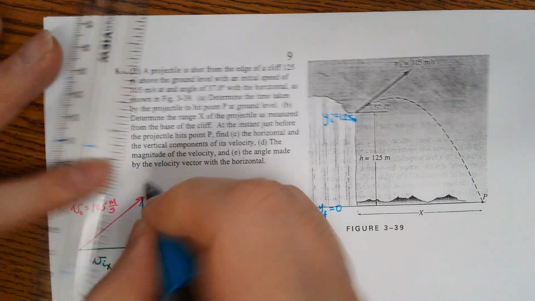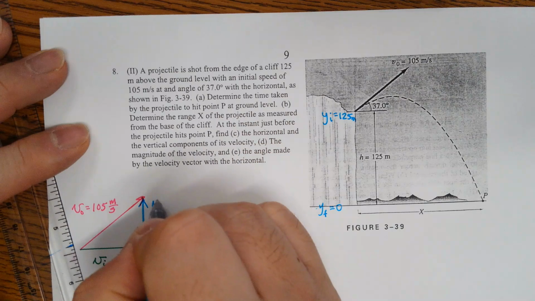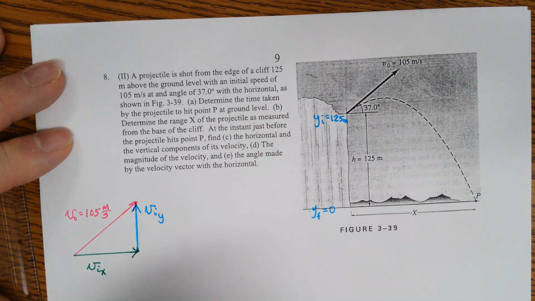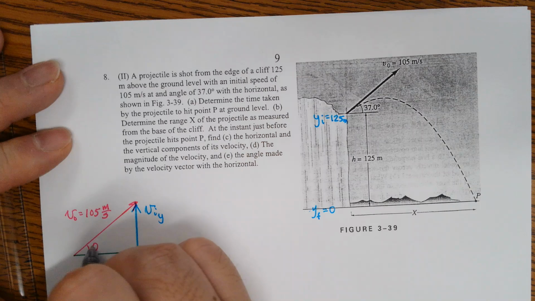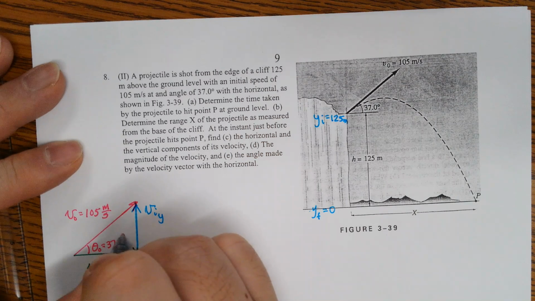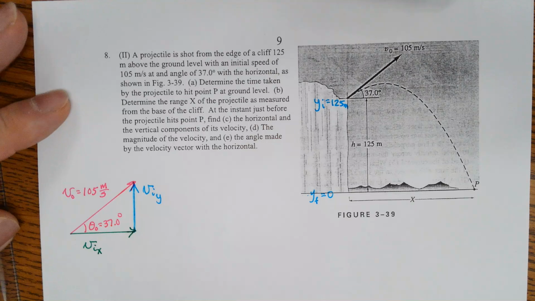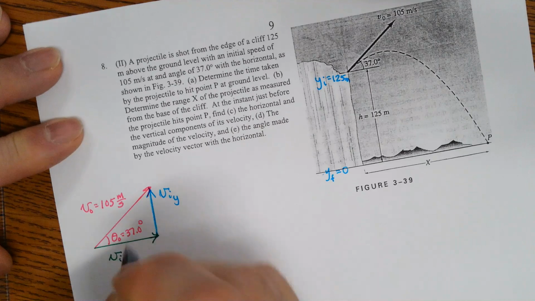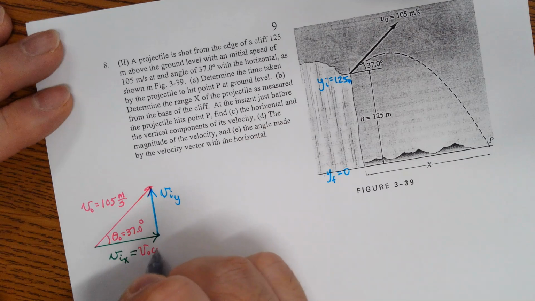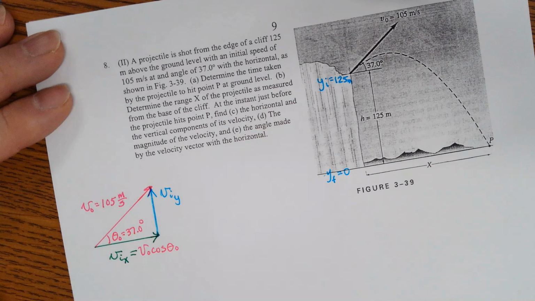And my V_iy, and my launch angle of 37 degrees. So my V_ix is equal to, obviously, V naught cosine theta naught.